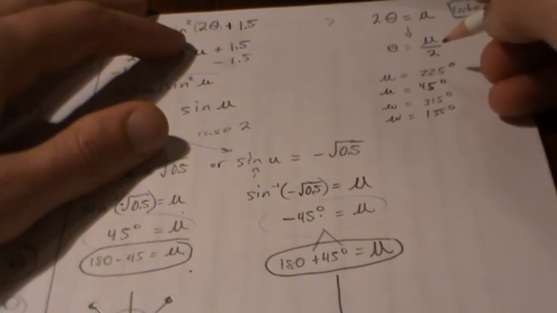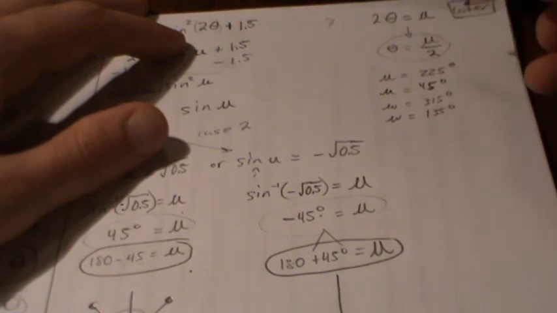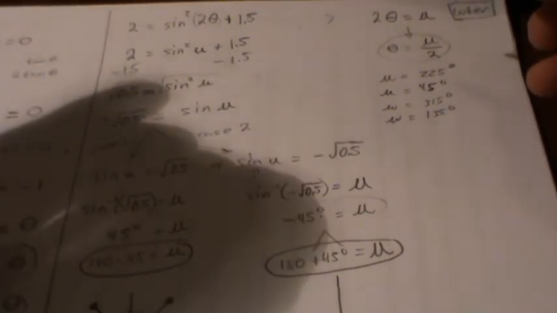Okay, so now it turns out, because of this equation, there are actually going to be 8 solutions.